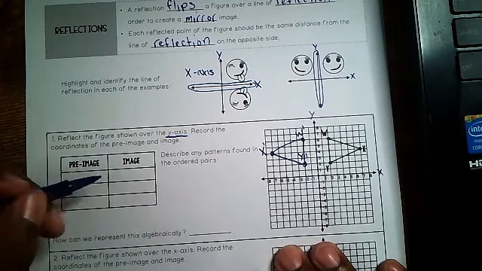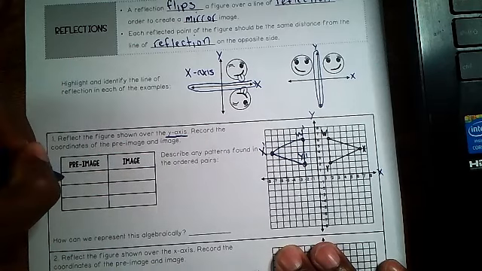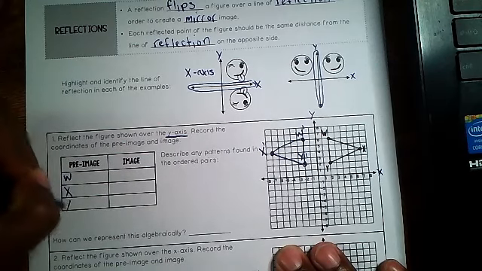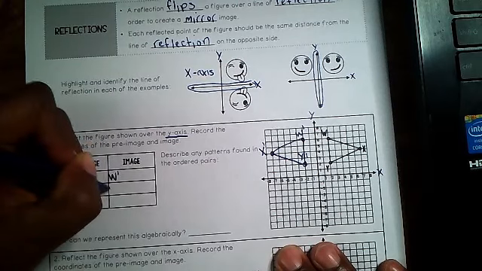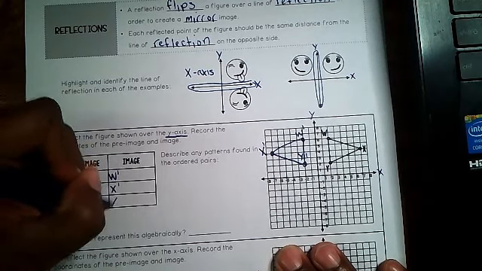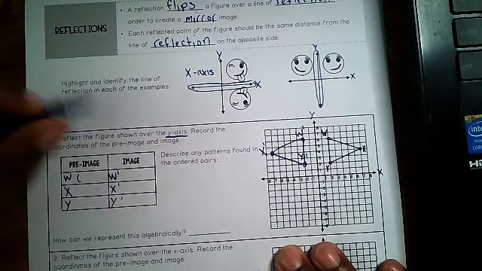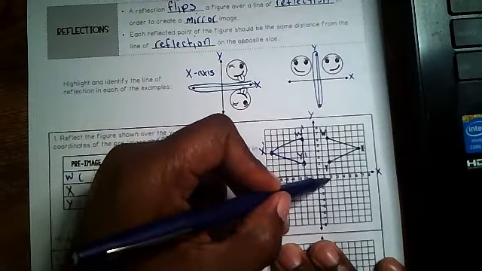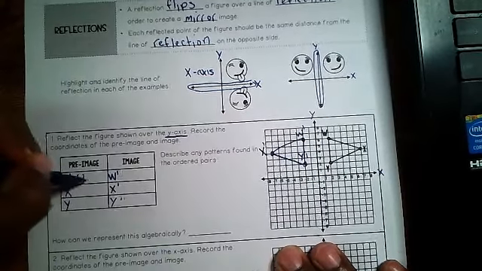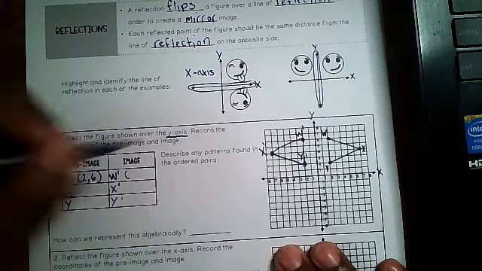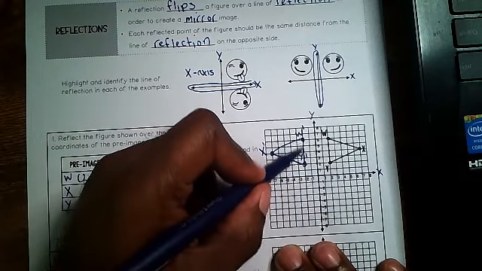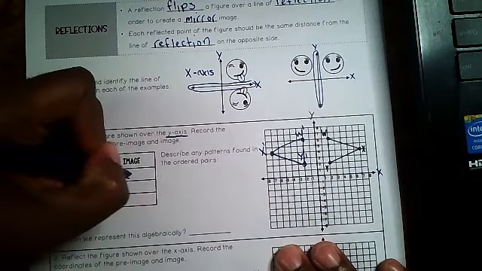So now we're going to go ahead and list our coordinates. So we have W, X, and Y. We have W prime, X prime, and Y prime. Well, W is 2 comma 6. W prime is negative 2 comma 6.